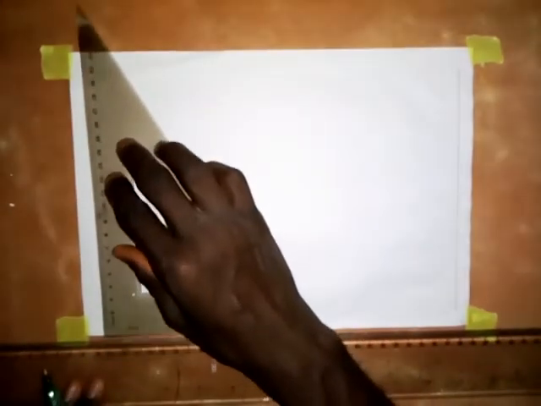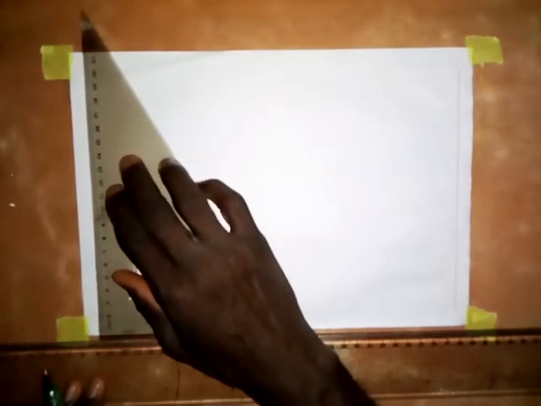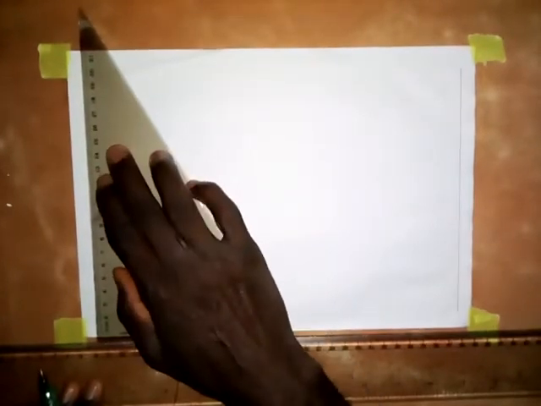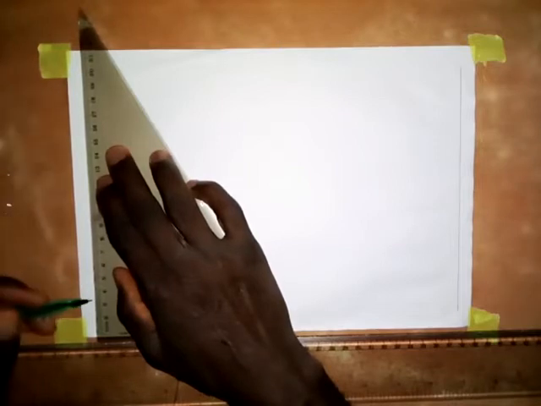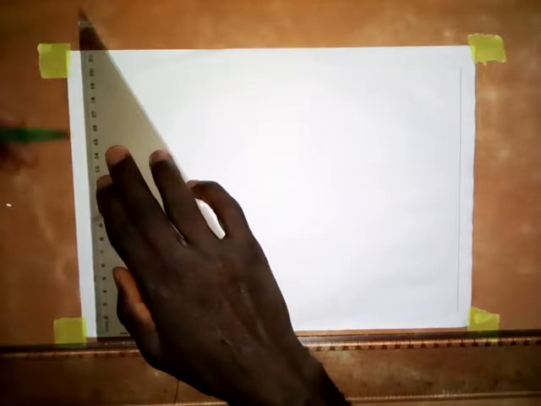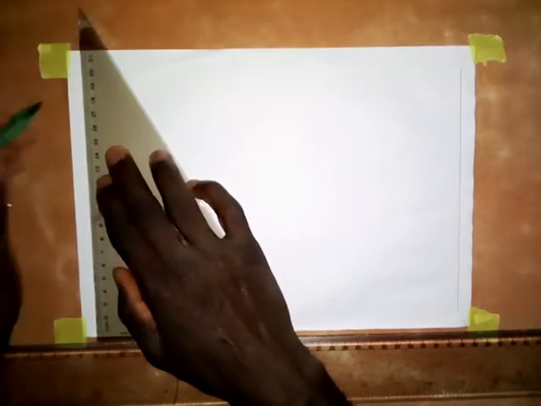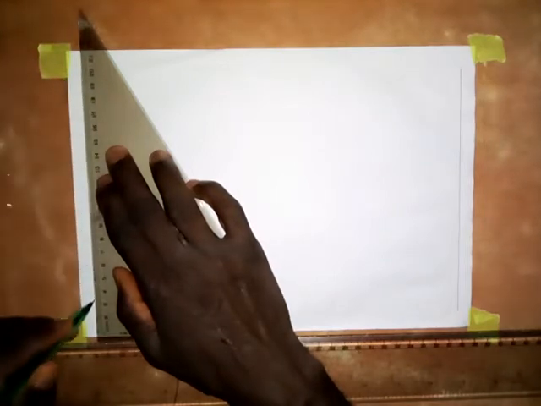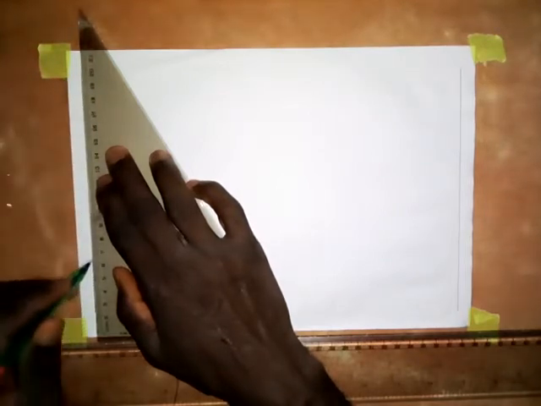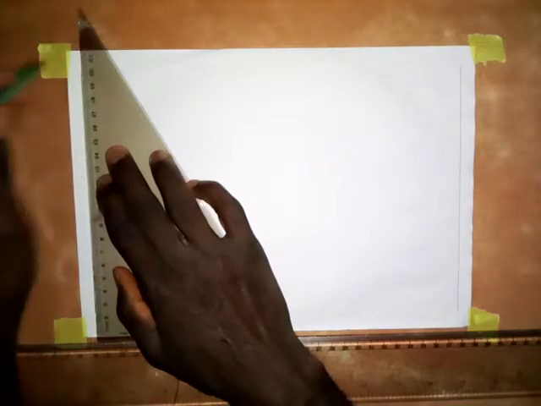And then you move your set square to this side. And you also draw a vertical line. So the points should be aligned on the edge of the set square. So I can see the point on the edge of my set square. So just draw the vertical line like this. Don't let it reach the edge of the paper.